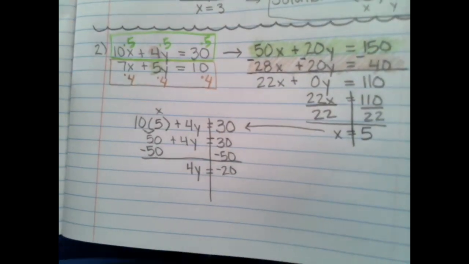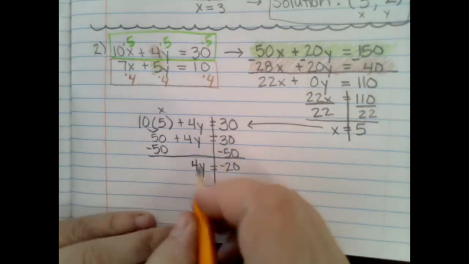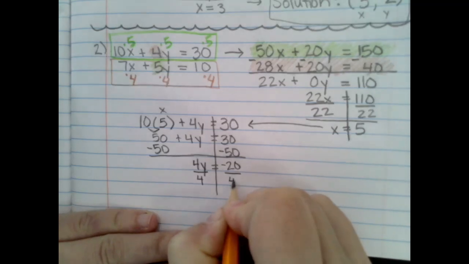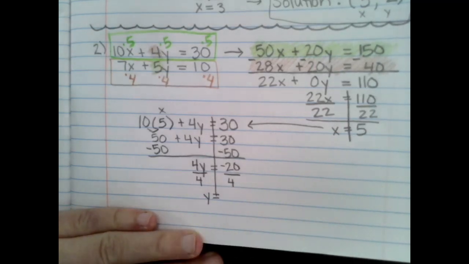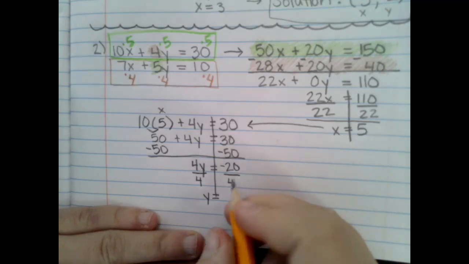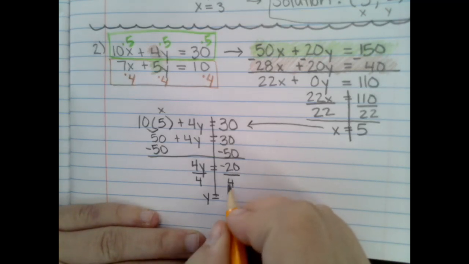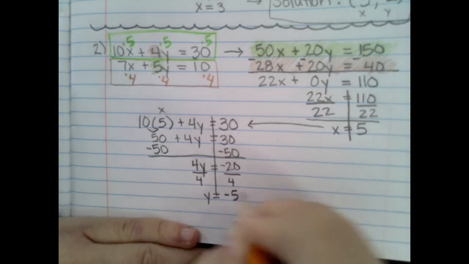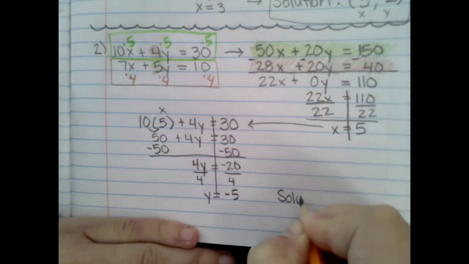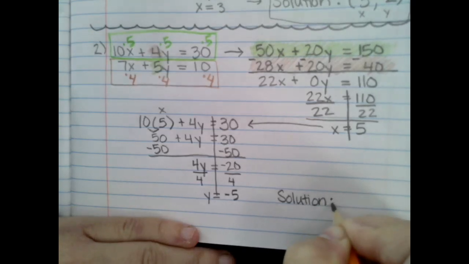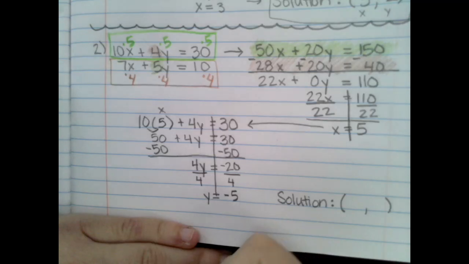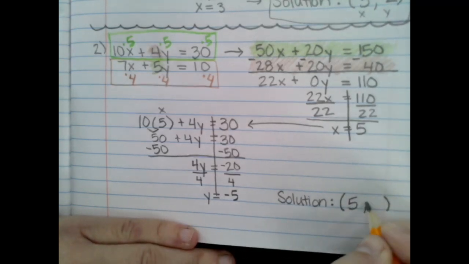And then to undo that 4, divide. And you can either use that division symbol or you can use the fraction symbol, either way. Y equals negative 20 divided by 4. Get negative 5. So for our solution, negative 5, 5, or 5, negative 5? Got 5, negative 5.